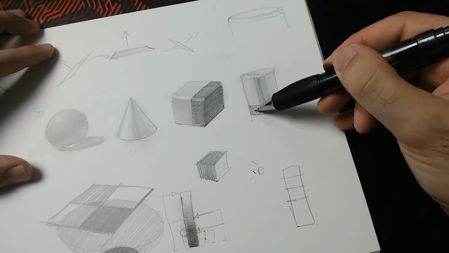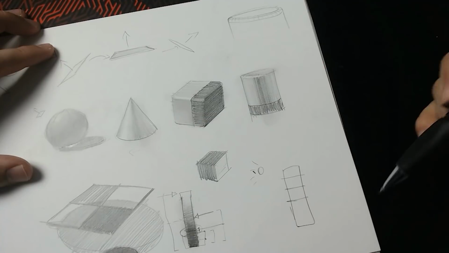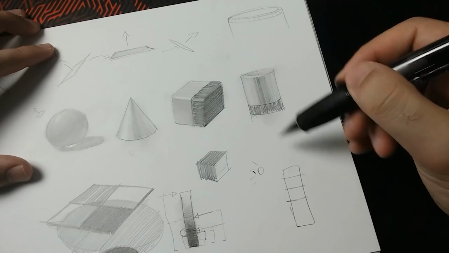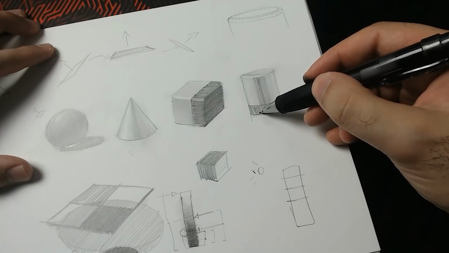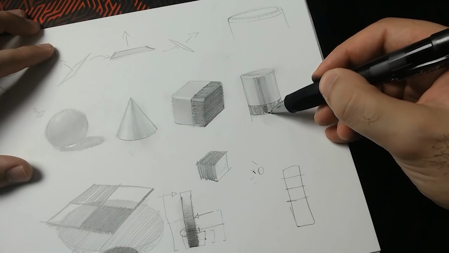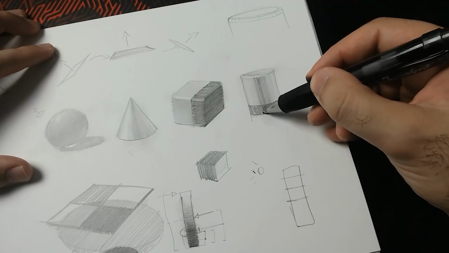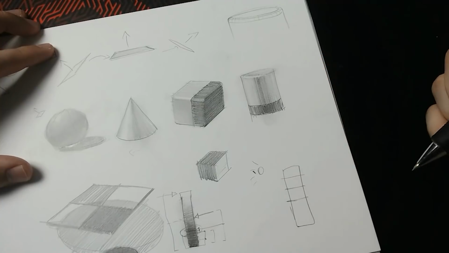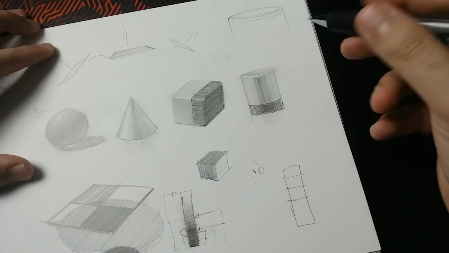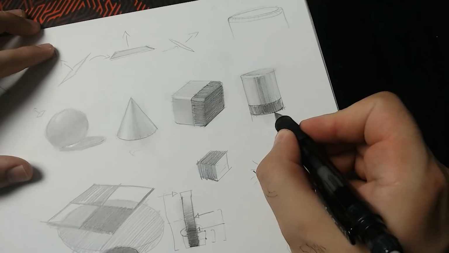And it feels like it's the same value across the whole way, which is the problem. We need this part, this core shadow, to also be darker. Somewhat halfway to black. It's a really good exercise to do. Now it feels three-dimensional. Nice.